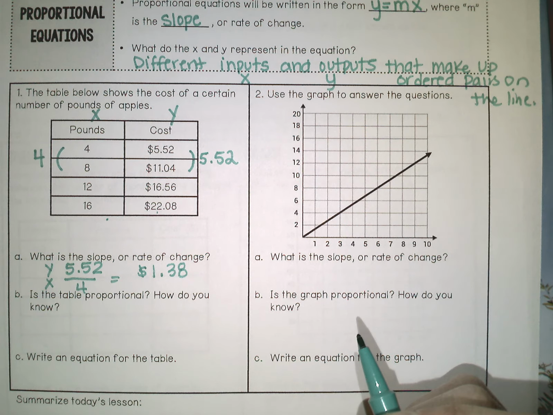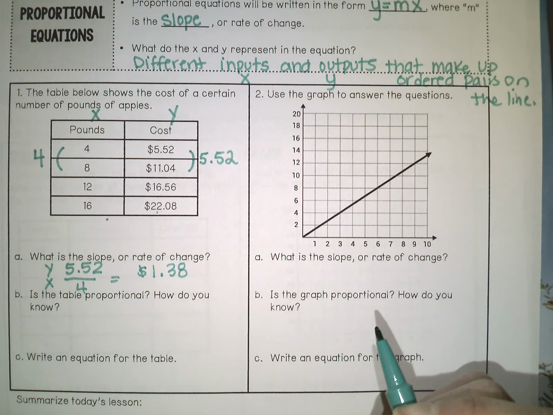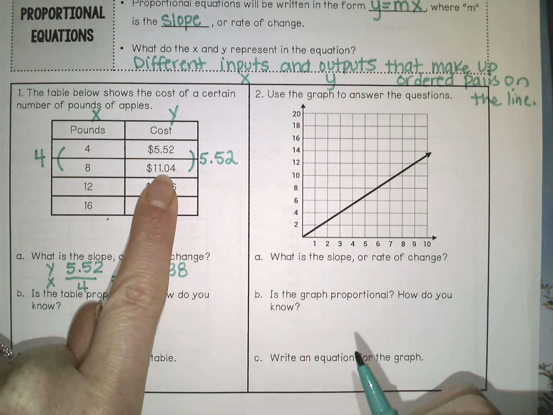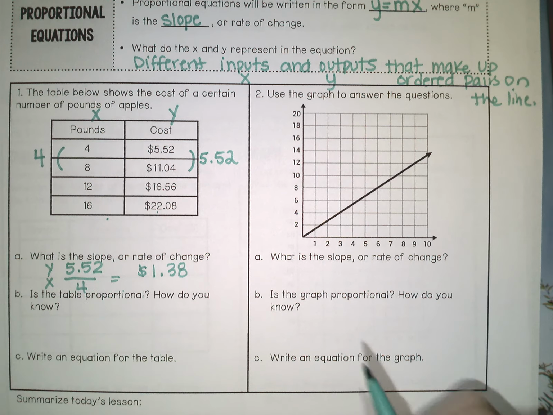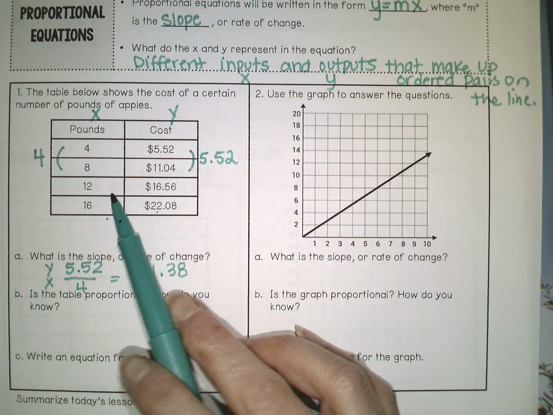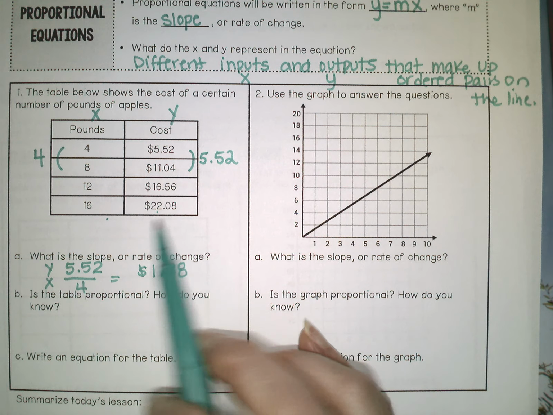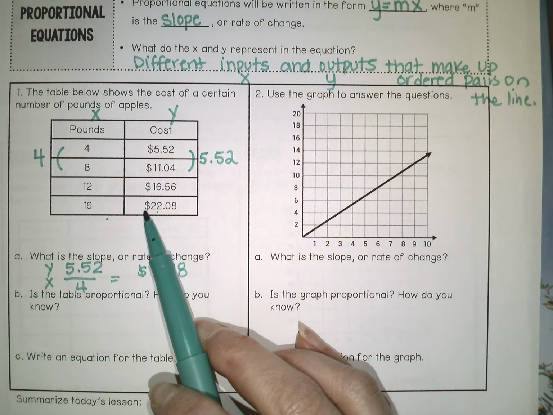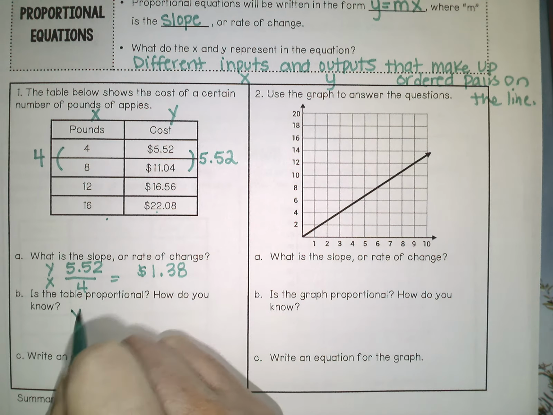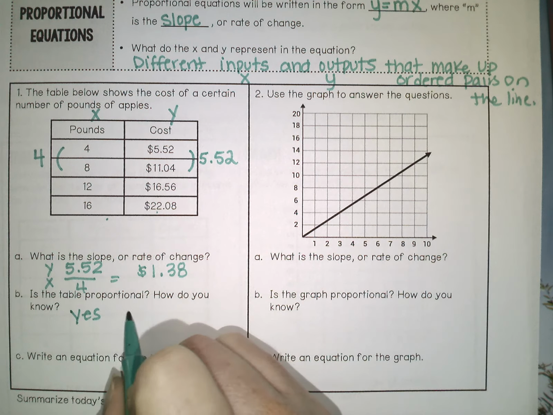Okay, that is your unit rate, your rate of change, your slope. So is this table proportional? How could we check? Okay, if you divide 11.04 divided by 8, you get $1.38. If I throw my calculator, 16.56 divided by 12, $1.38. 22.08 divided by 16, $1.38. So that shows, yes, it's proportional.